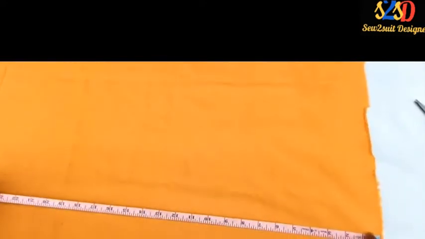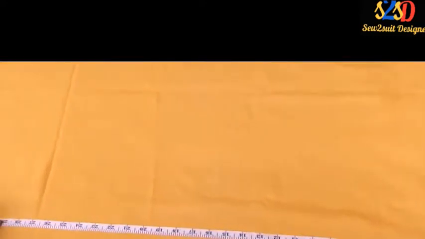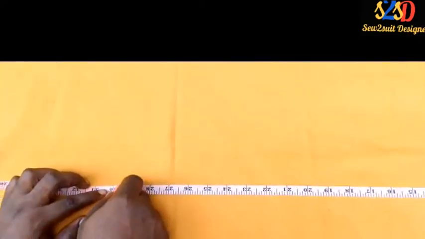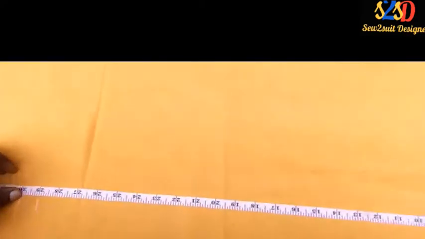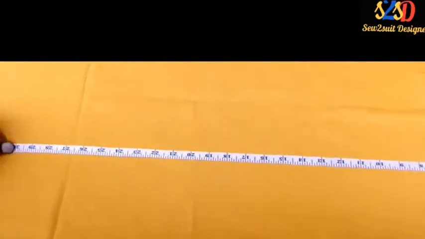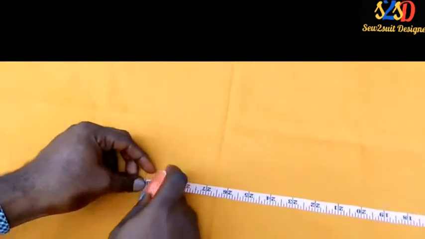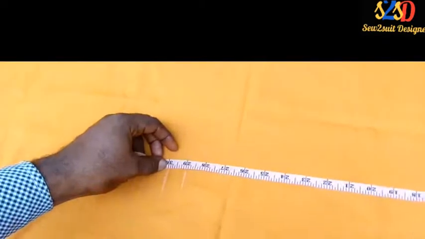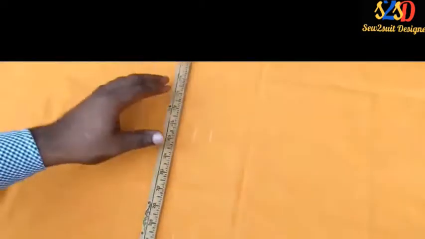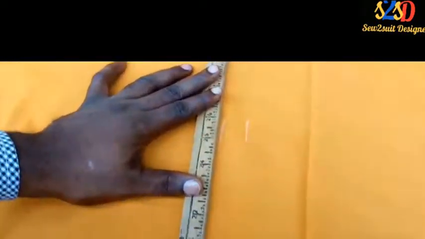We measure from here to here. This is 29 inches. We mark 29. We add 1 inch, which will give us 30. We push it forward. We mark 29. We add 1 inch for the seam or sewing allowance. We now join the line. We join this line to determine a straight line.